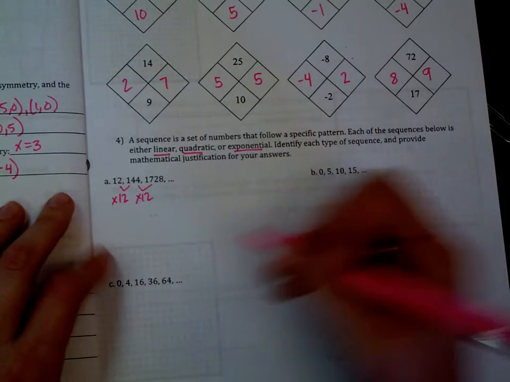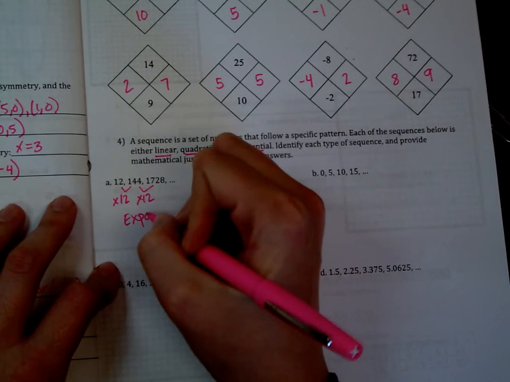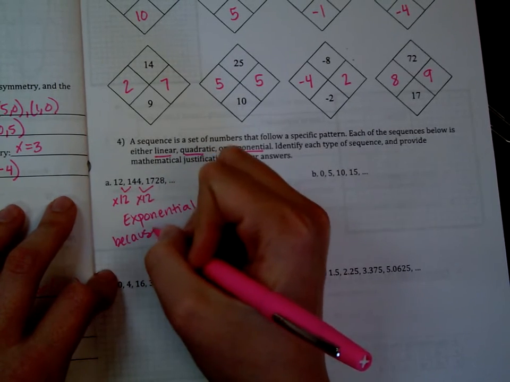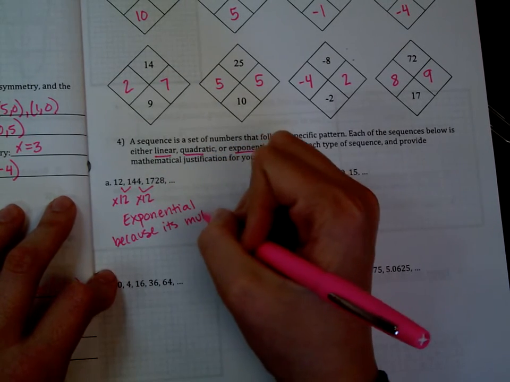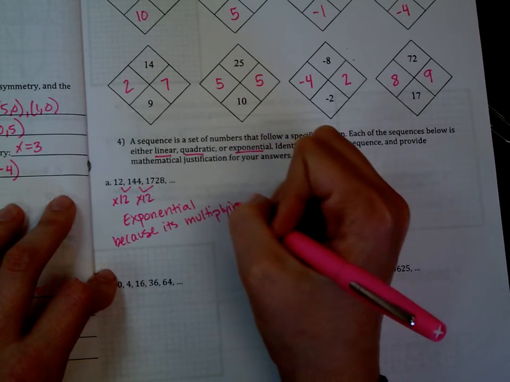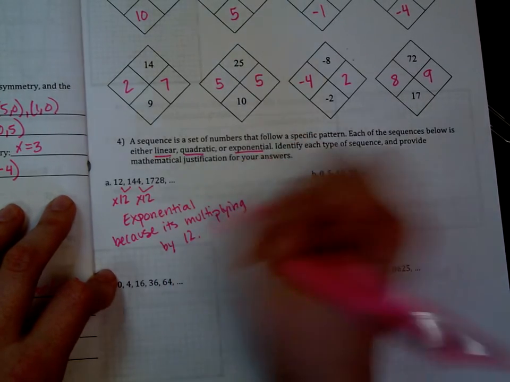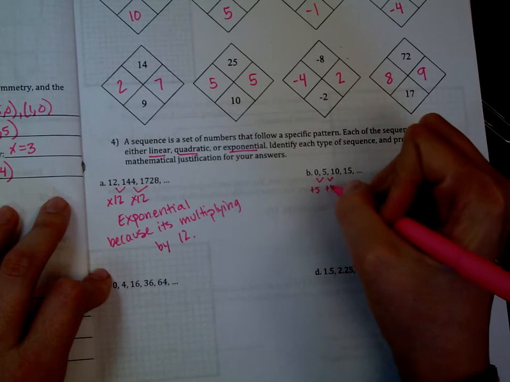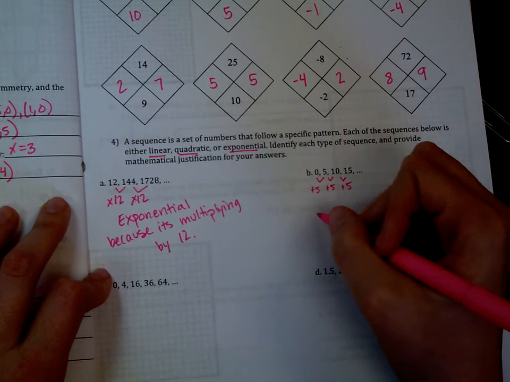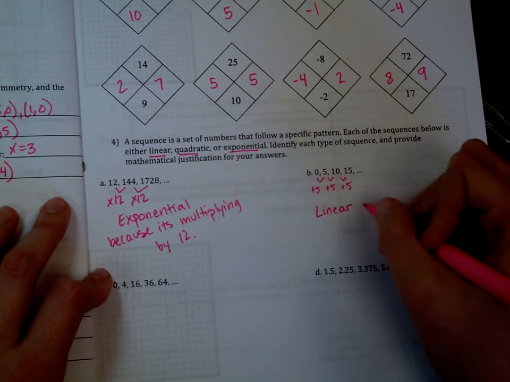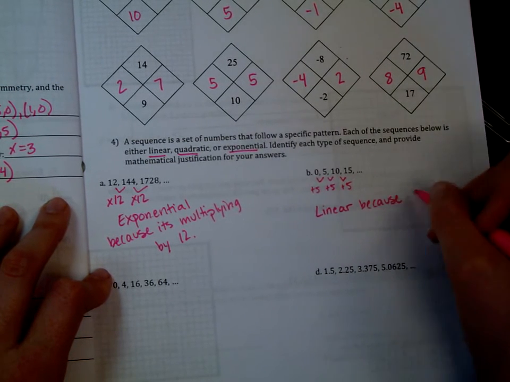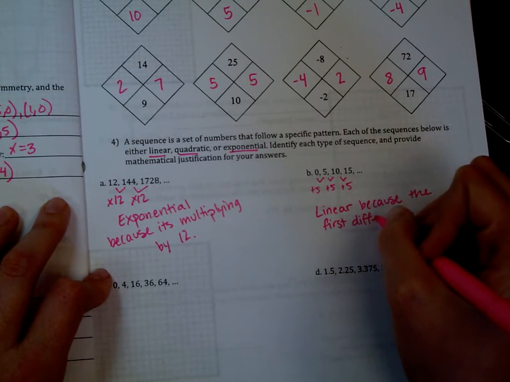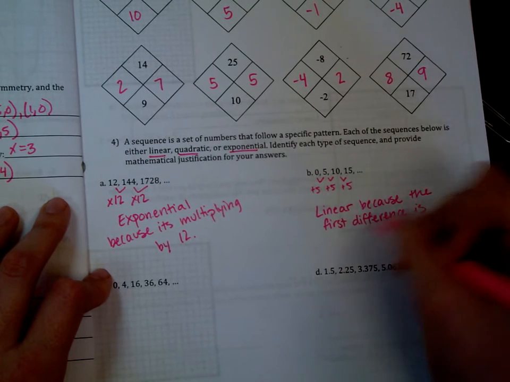So this sequence is exponential because it's multiplying by 12. I know here 0 to 5, that's plus 5, plus 5, plus 5. So this is linear because the first difference is constant. We're adding the same amount.